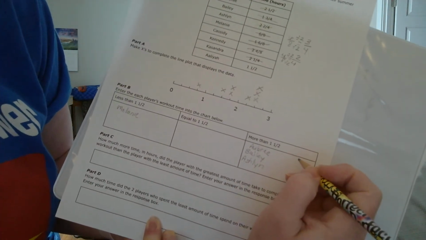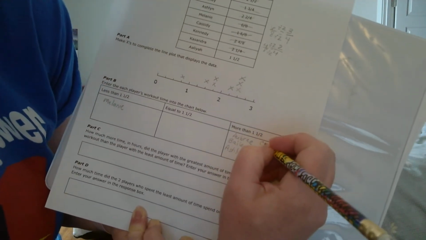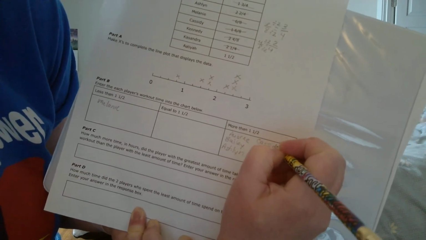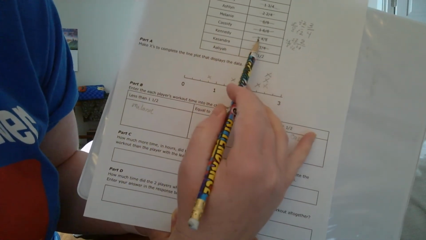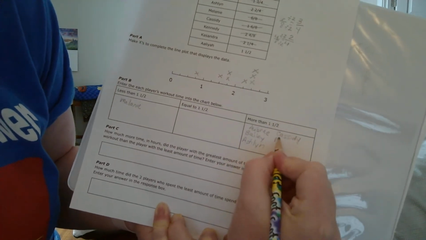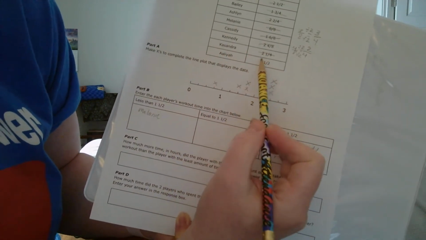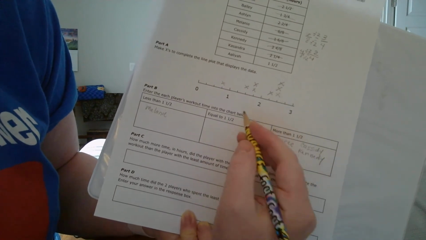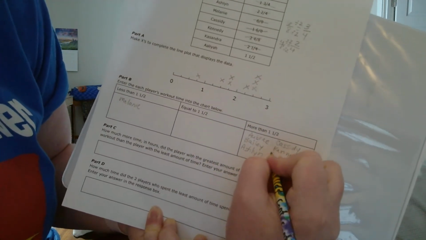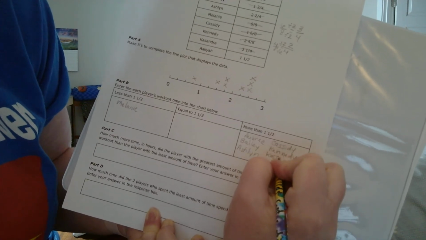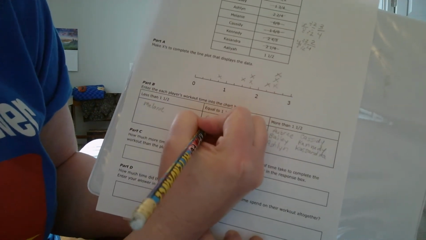So that was Melanie, Cassidy. Kennedy is 2.5. I think most of them are going to be up here, aren't they? Kennedy. Cassandra with a K, 2 1/4. So that is also greater. Cassandra with a K. And Aaliyah, 1.5. So there is 1 that is equal, Aaliyah.